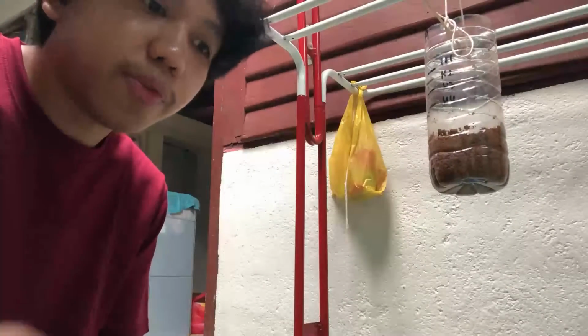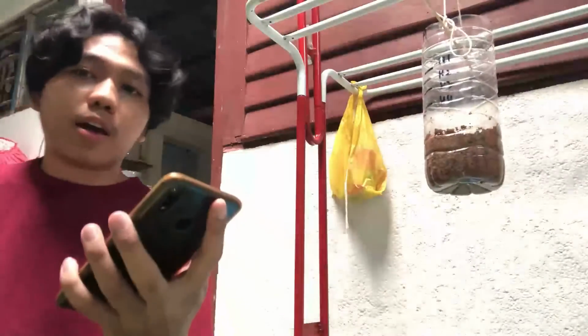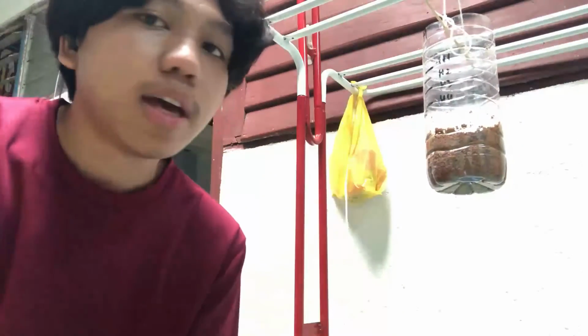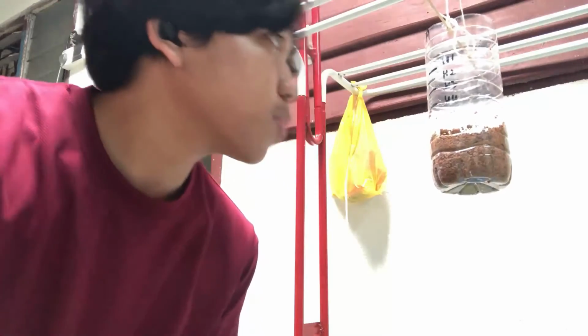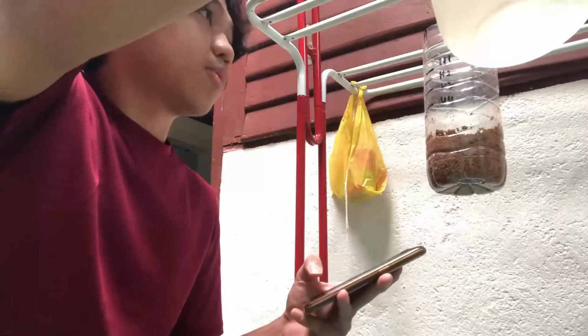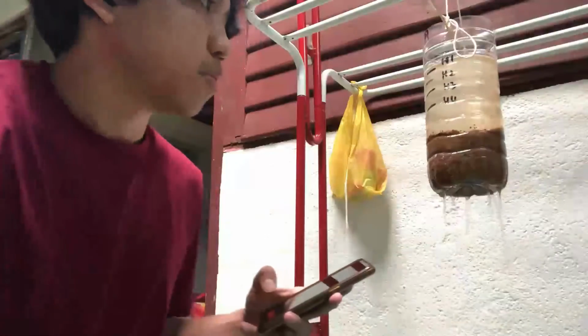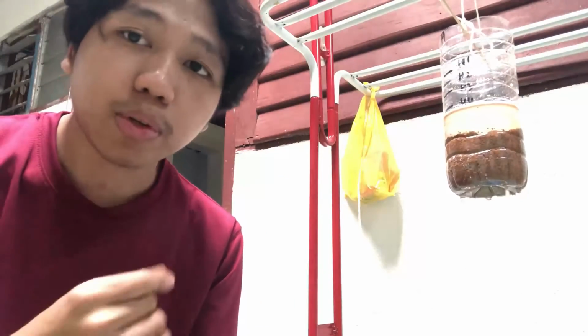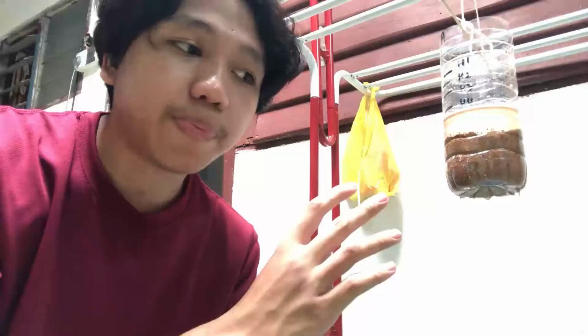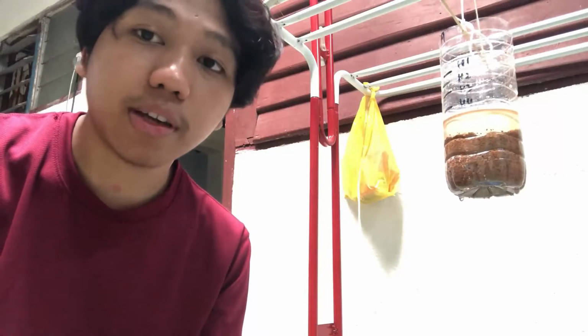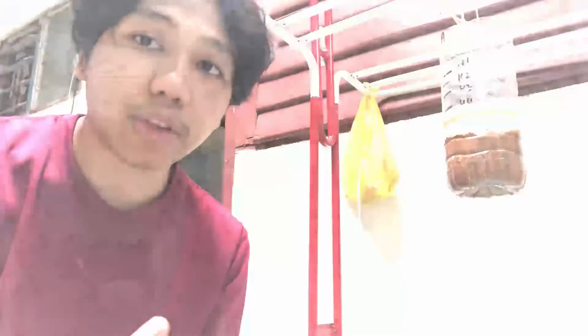Next, we need to fill this bottle with water until the H1 level and immediately start the stopwatch to record the time. After it reaches the H4 level, we can stop the stopwatch and repeat the same procedure with another set of bottle and soil.